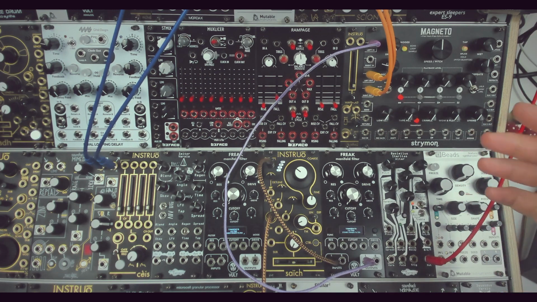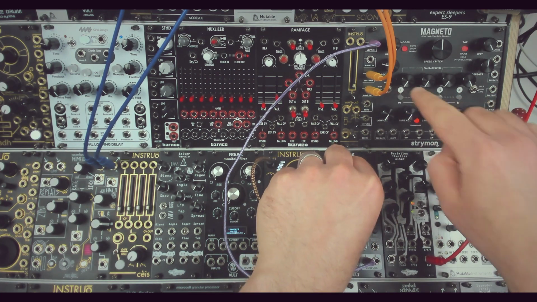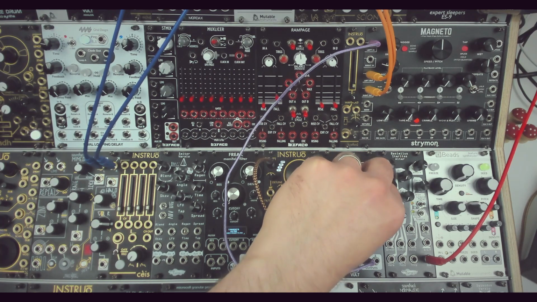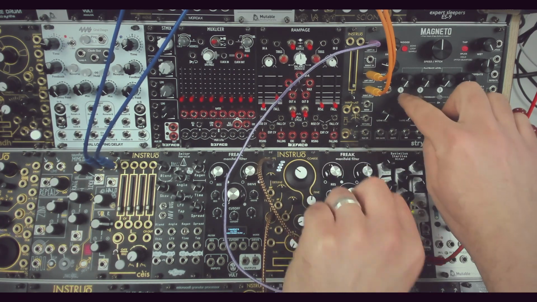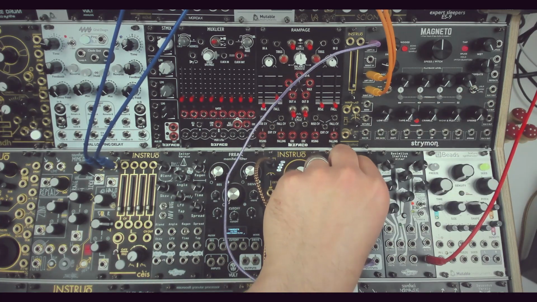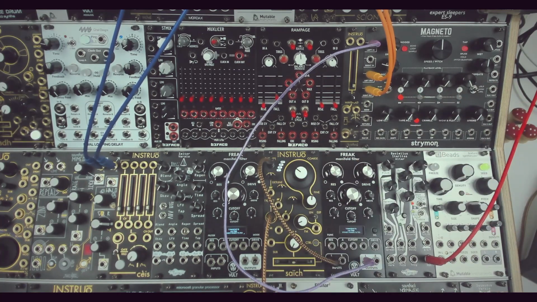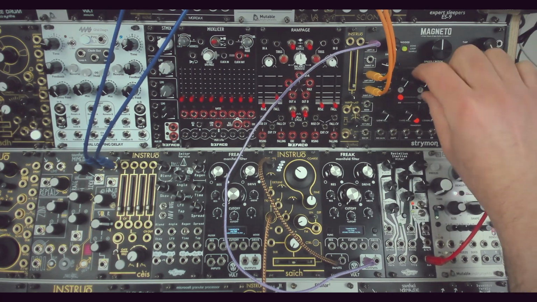And we can add to it. So now we have more layers. We can also add the other taps if we want.